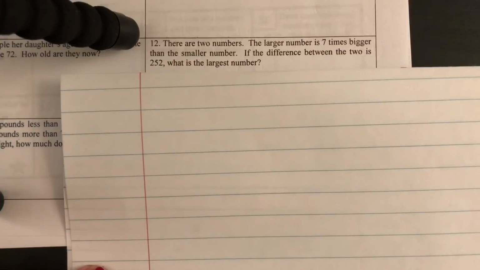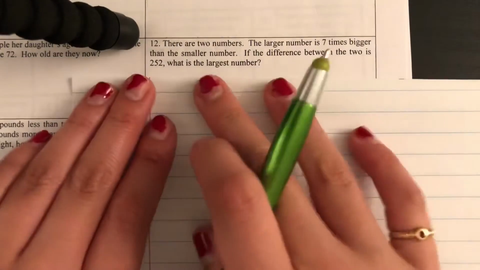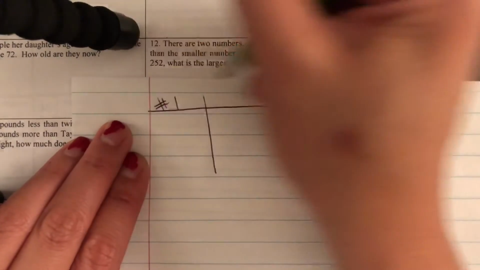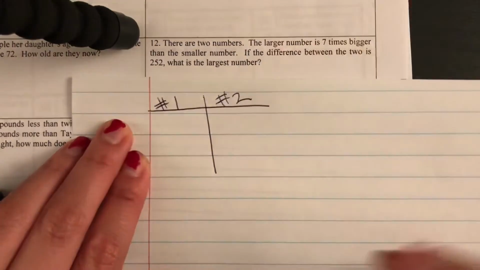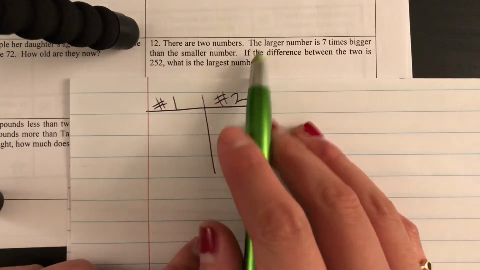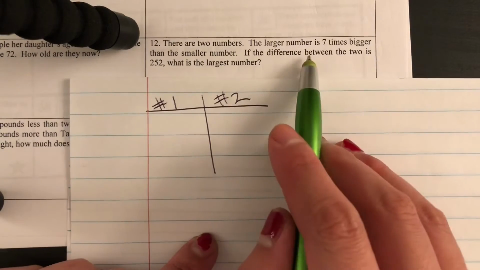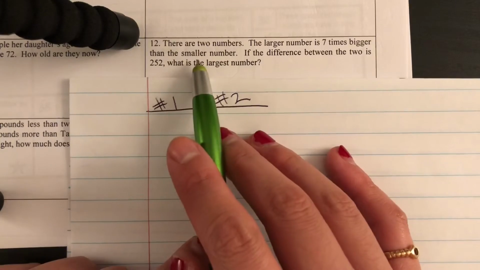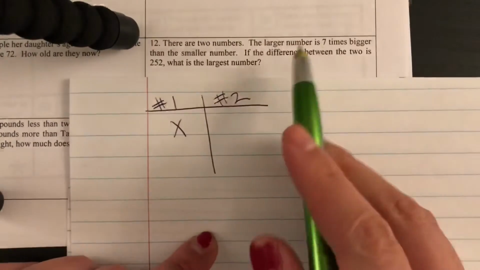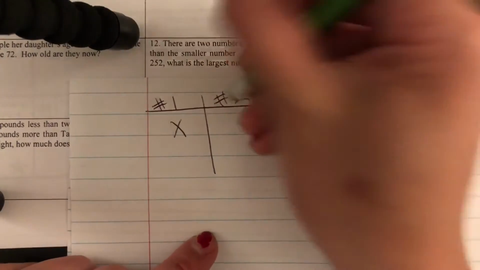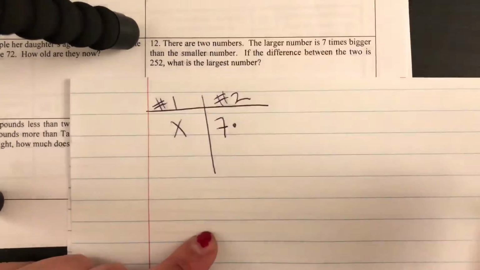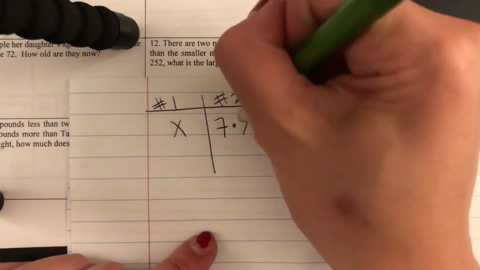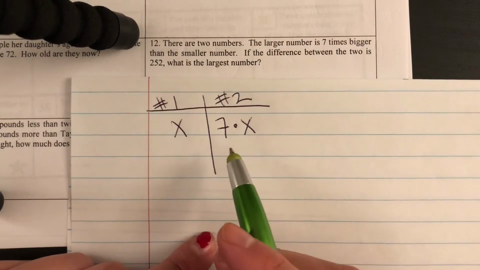All right, so if there are 2 numbers, let's draw a table for just 2 numbers. I'm going to say number 1 and number 2. The larger number, we don't know which one it is, it's just larger, is 7 times bigger than the smaller number. So the smaller number is what I don't know. That's X. But the larger one is 7 times bigger than the smaller one, so it's just 7 times X, or 7X.